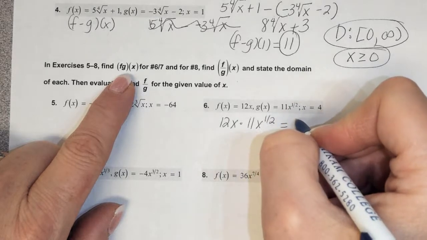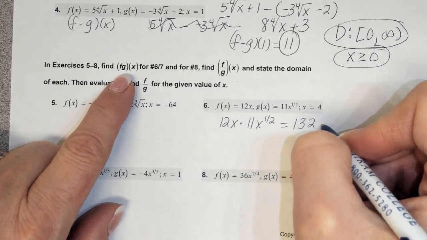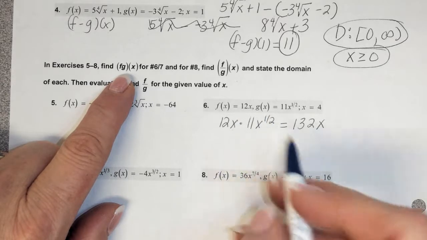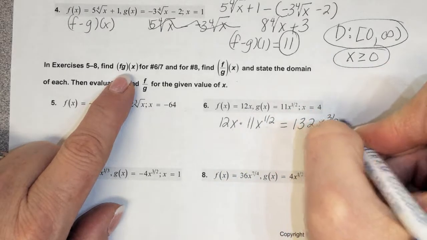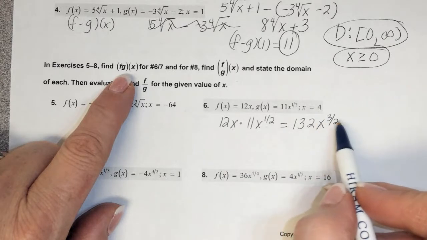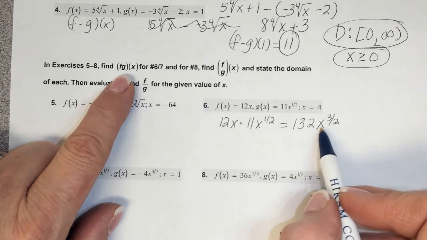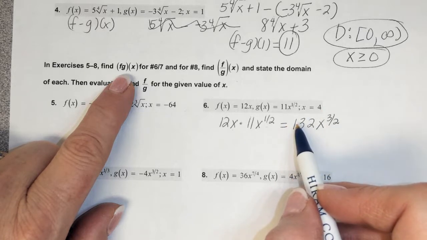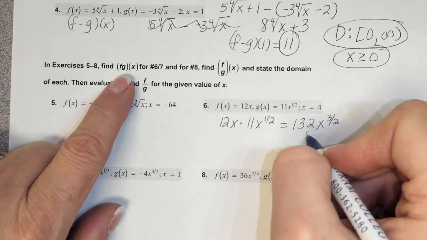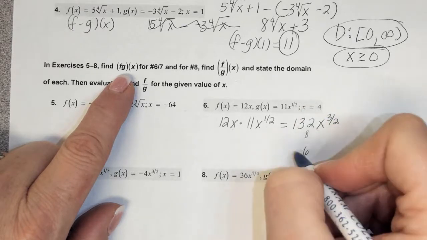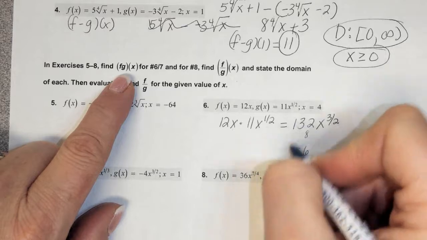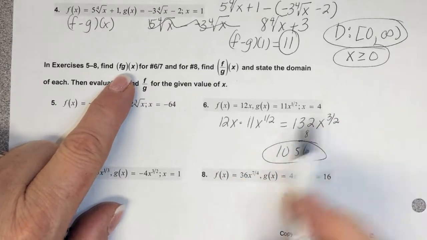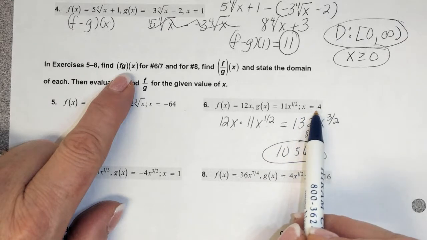So that's going to be 132x to the, what do we do, guys? When our bases are alike, what do we do with the exponents? Add them, so to the 3/2. Now we have to plug in 4. So the square root of 4 is 2. 2 to the 3rd is 8. Anybody have a calculator? 132 times 8. What is that? 16. Carry your ones. 5. 1056. So that's what our final answer is going to be when we plug in 4.